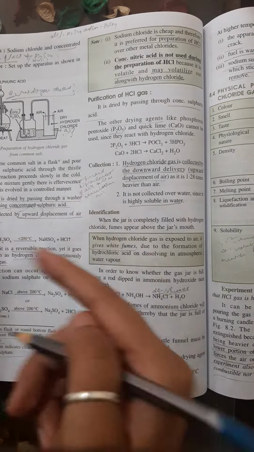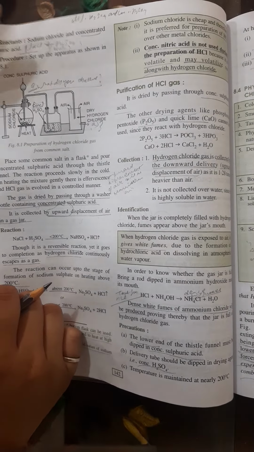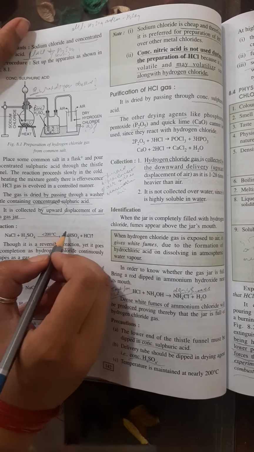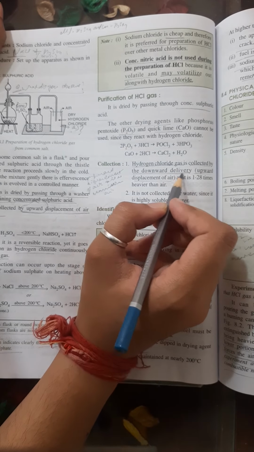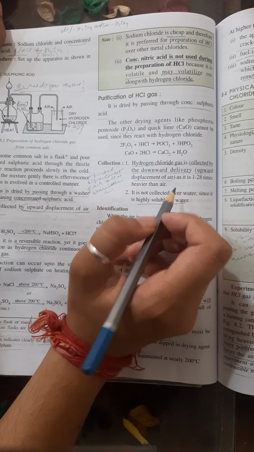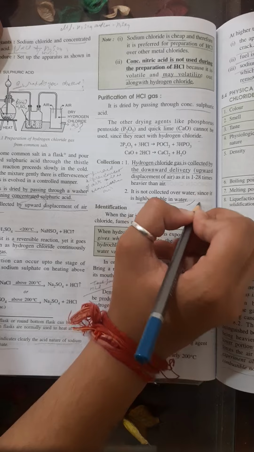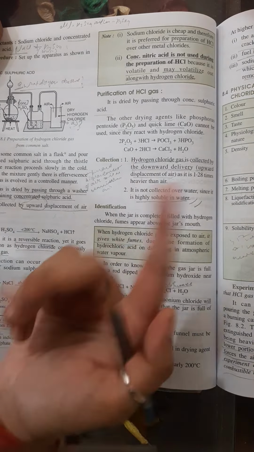Why? Okay, we'll go through the points as soon as it passes by. So why is it collected by upward displacement of air? Because hydrogen chloride is collected by a normal delivery, also known as upward displacement of air, because it is 1.28 times heavier than air. And secondly, it is not collected over water because it is highly soluble in water. You need to remember the two properties of HCl. What are the two properties?